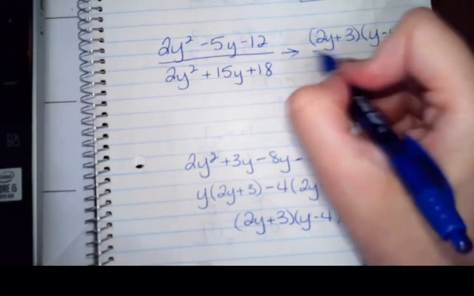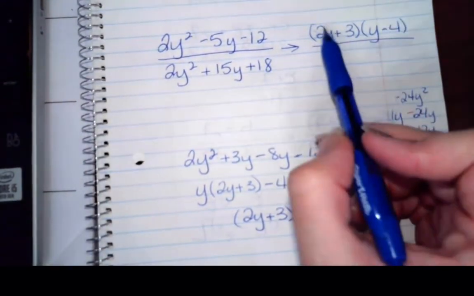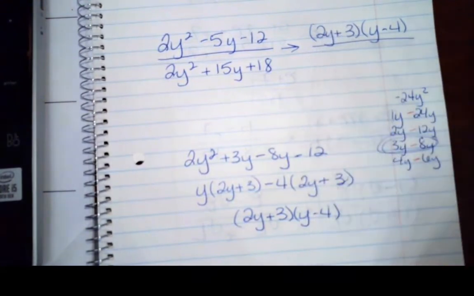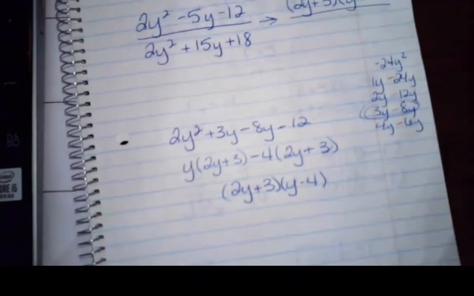My denominator is y minus, or sorry, what? I don't even know what that just was. 2y plus 3, y minus 4. Sorry, I was talking numerators and denominators.